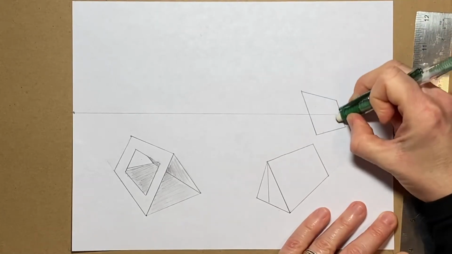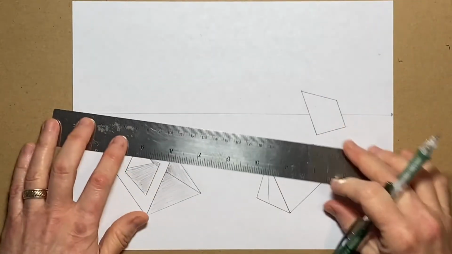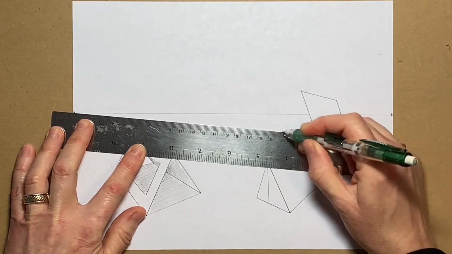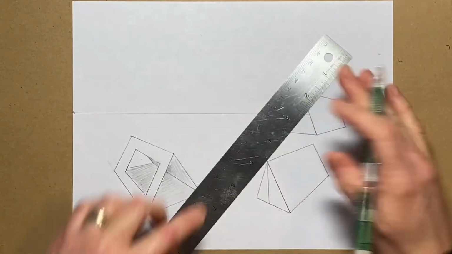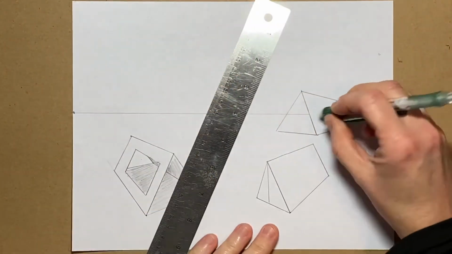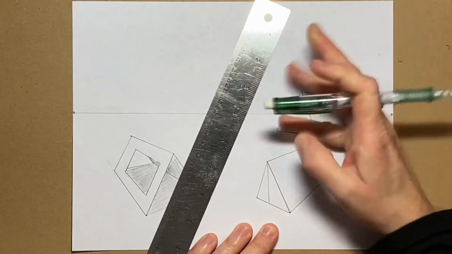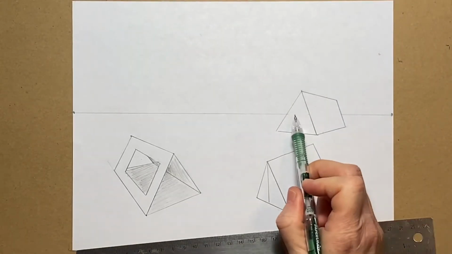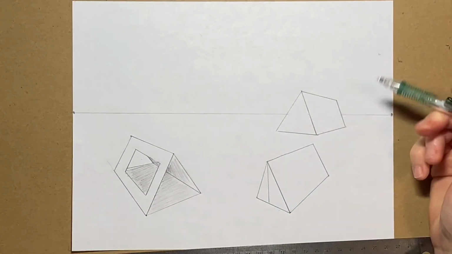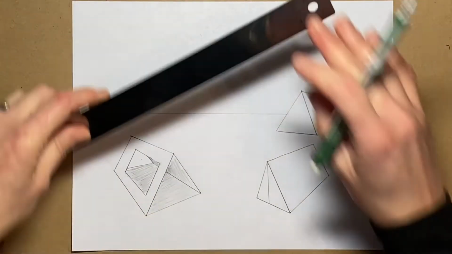Erase the horizon line that is going through my piece. The bottom of it is going to go however wide I want that to be, and then I will end it by adding the far side line. Notice that actually nothing changed from here to here. The change that we're going to see is when we do one above the horizon line.